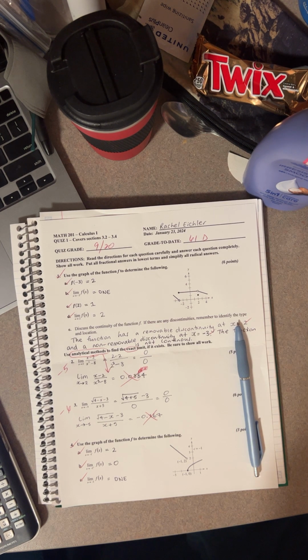I'm going to do it on Quiz 1, covering sections 3.2 to 3.4. My original grade on this quiz was a 9 out of 20, and I'm going to focus on question 2 that I got wrong and show you how I got it wrong and what I should have done instead.